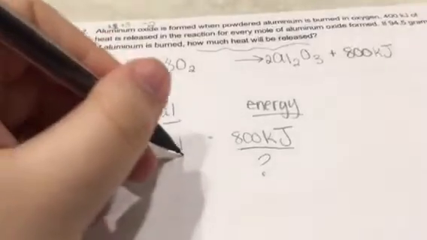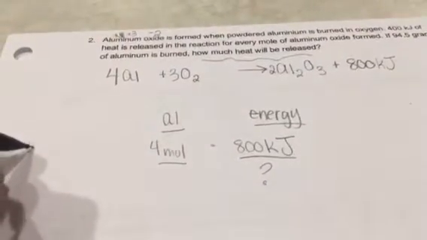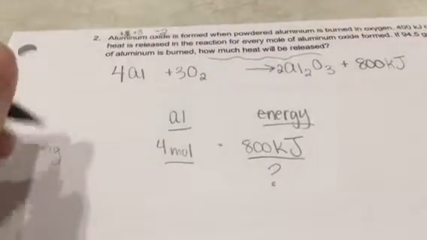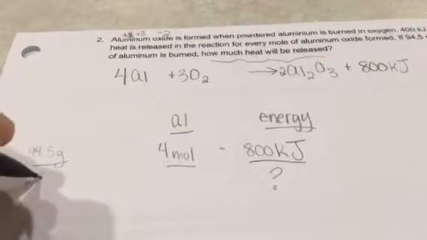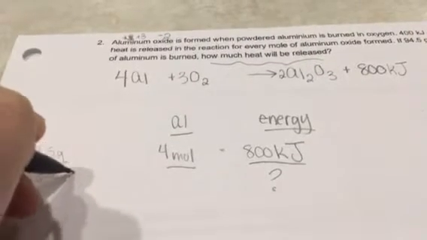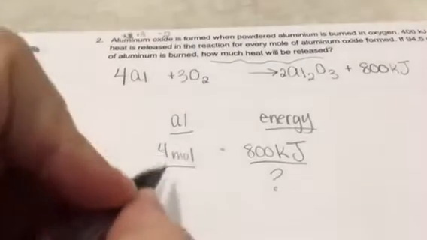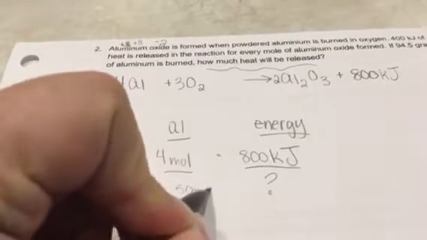So I don't know how much energy I'm going to have, but I do know that 94.5 grams of aluminum, I'll divide that by the molar mass of aluminum, and I get that 94.5 grams is 3.50 mole.